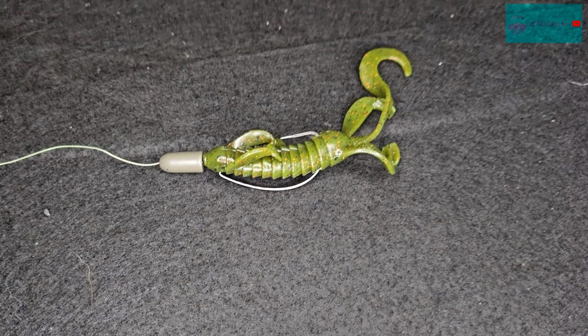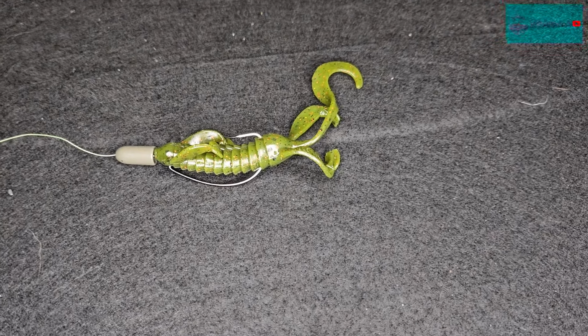So I'm going to be flipping or pitching these areas. I'm going to be throwing something like a wacky rig with a Senko, or some sort of Texas rig, creature bait, or even possibly an Ika. Look for these transition areas. They like to congregate around these structures. Anything that creates a difference in the water is something that is going to hold on to fish, hold on to bait fish, and hold on to bass.